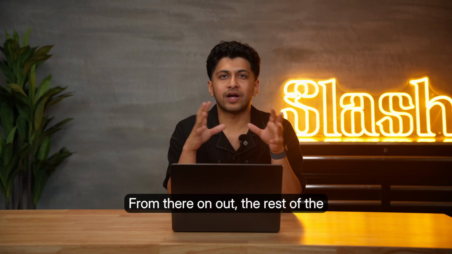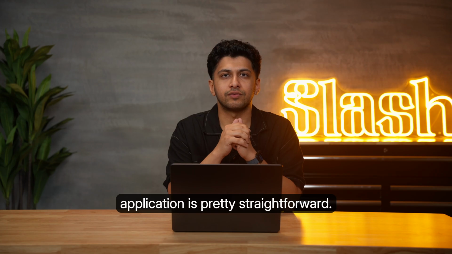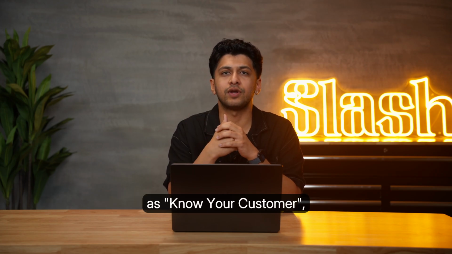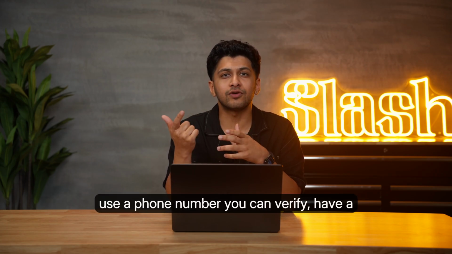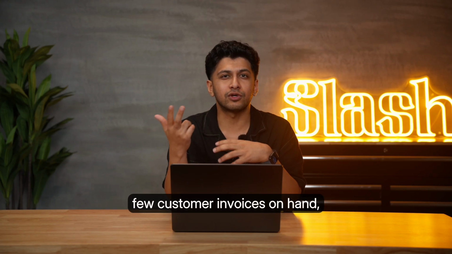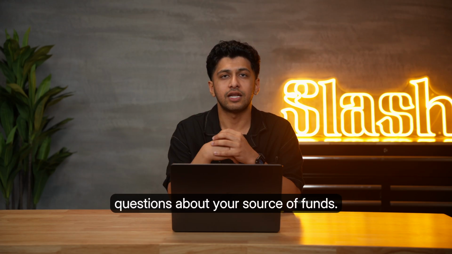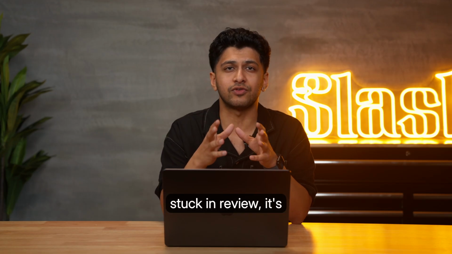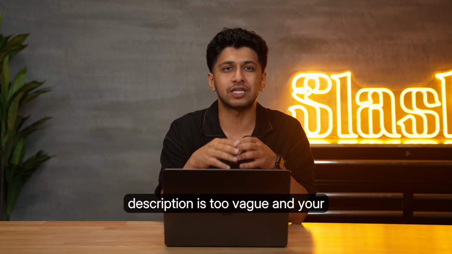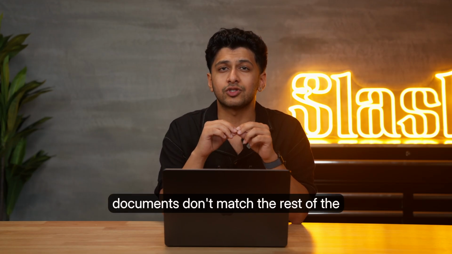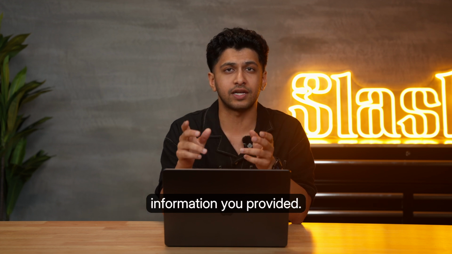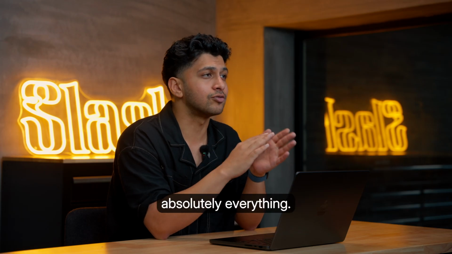From there on out, the rest of the application is pretty straightforward. You'll just complete the KYC, also known as Know Your Customer, use a phone number you can verify, have a few customer invoices on hand, and be ready to answer some basic questions about your source of funds. Now, if your application has ever been stuck in review, it's usually because your business description is too vague and your documents don't match the rest of the information you provided. So make sure you're double checking absolutely everything.